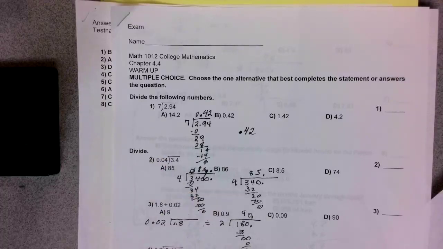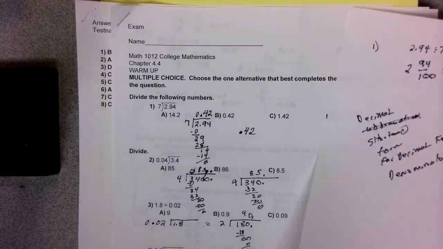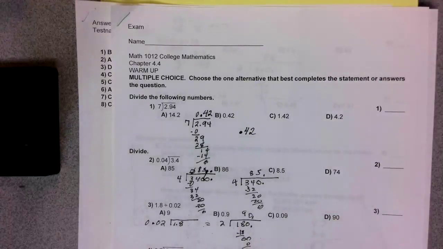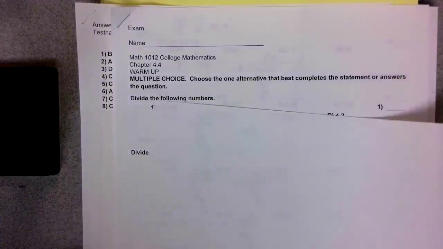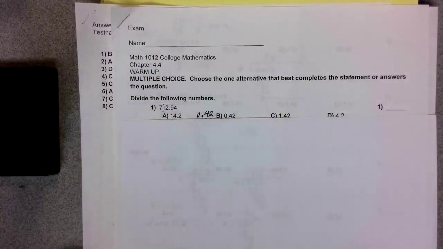All right, so today we worked on Chapter 4, Section 4, decimal division, and these are the problems. I want to do just a little work prior to walking through the solution to the problems that we have here. I wanted to remind you of the notation that we're using.